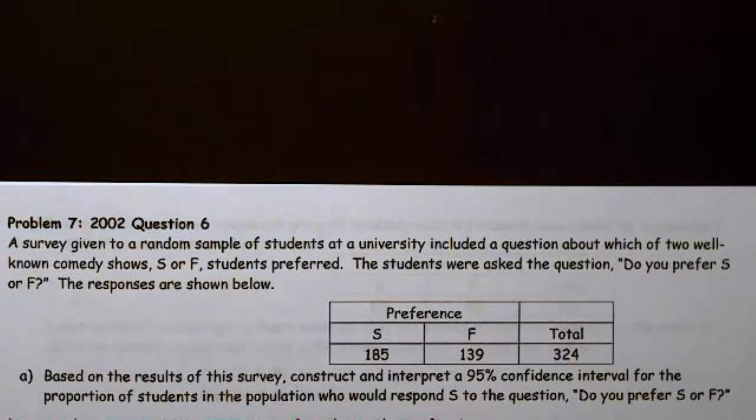So a survey given to a random sample of students at a university included a question about which of 2 well-known comedy shows, S or F, students preferred. When I say S or F, I immediately think of Seinfeld or Friends, but someone suggested to me it could have been The Simpsons or Family Guy. So I guess that's also a possibility. But I'm going to go with Seinfeld or Friends. The students were asked the question, do you prefer S or F? The responses are shown below.